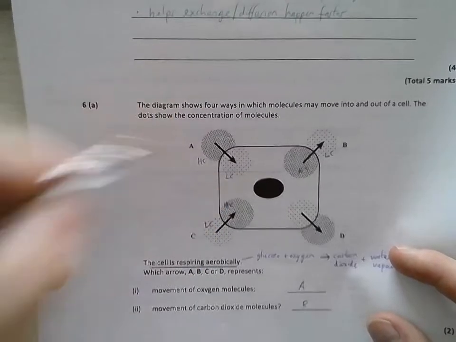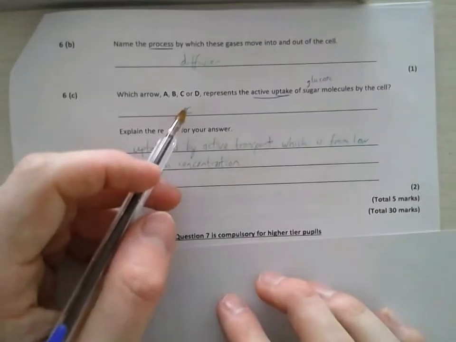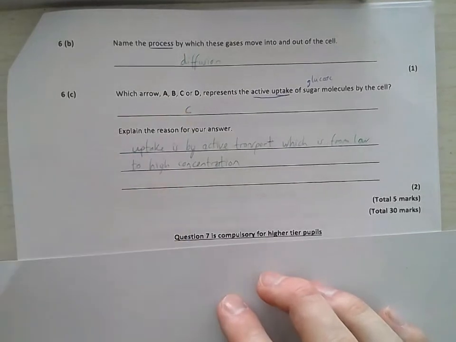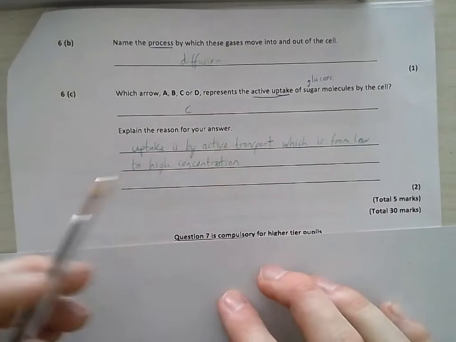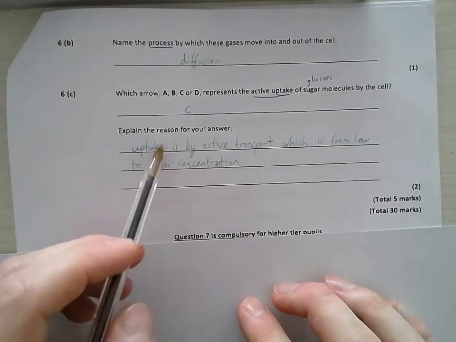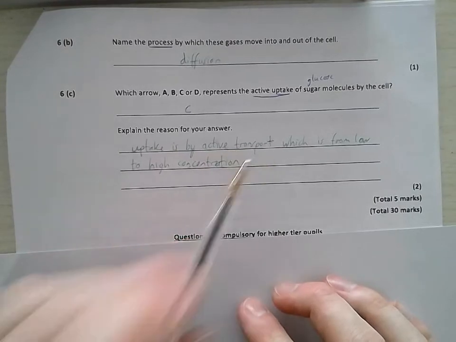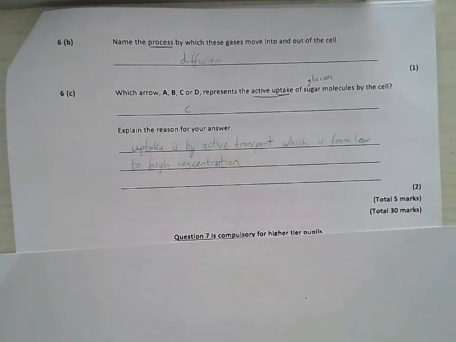I said active uptake. We could equally just say active transport, and so that's why I chose C, because that's the one showing that the sugar molecules are going from low to high concentration. So the uptake of these sugar molecules is done by active transport, which goes from low to high concentration.